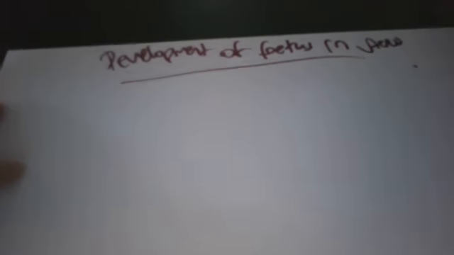Okay, now I want to talk about the development of the fetus in the uterus. In the womb, in other words. How does it develop? This diagram can get a bit messy, so I'm going to try and make it as simple as possible. Let's say it's 6 weeks. Let me draw the woman's reproductive system, roughly what it looks like.